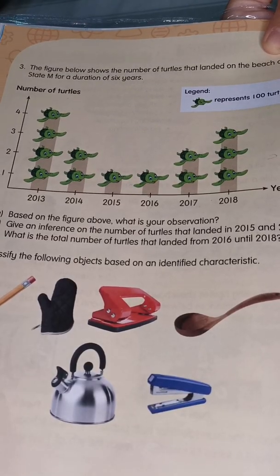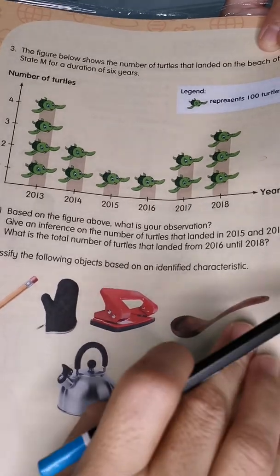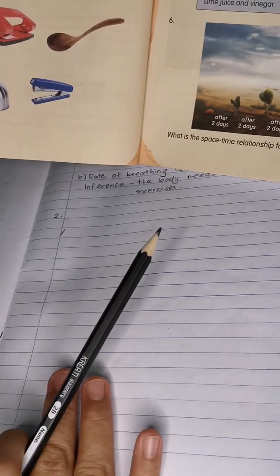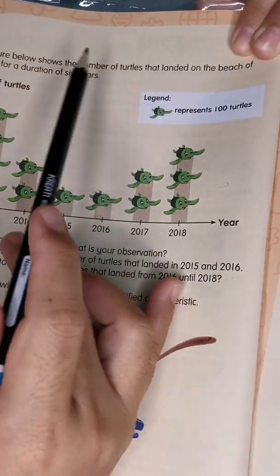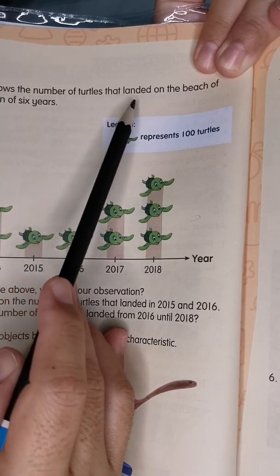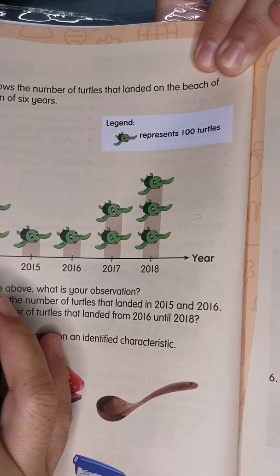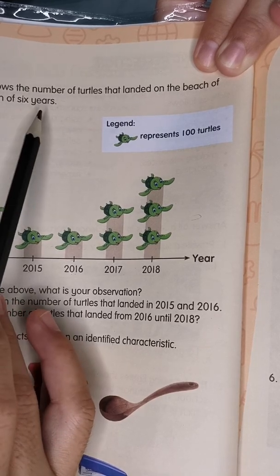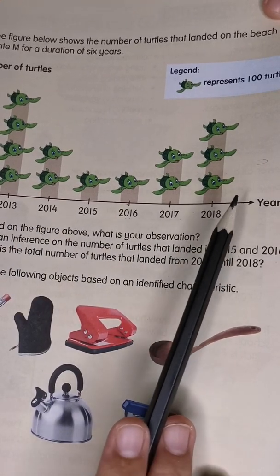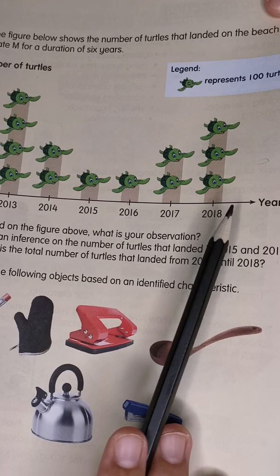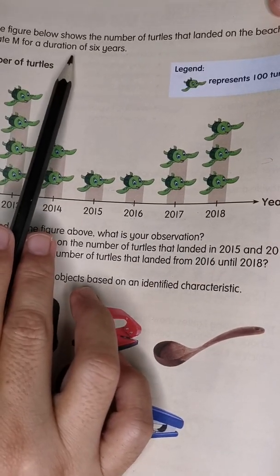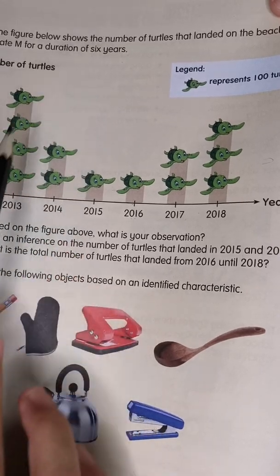So we look at question number 3. You have to copy the question first in your exercise book, and then you read the questions. The figure below shows the number of turtles that landed on the beach of State M for a duration of 6 years. Gambar rajah di bawah menunjukkan bilangan penyu yang mendarat di pantai di negeri M untuk tempoh masa 6 tahun.